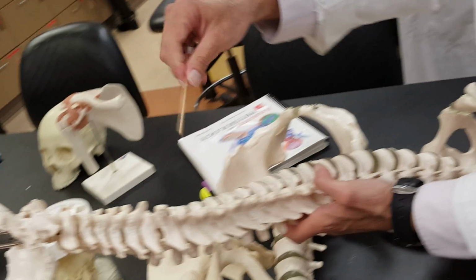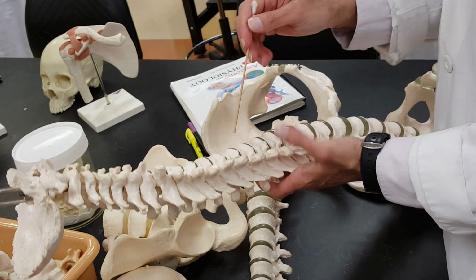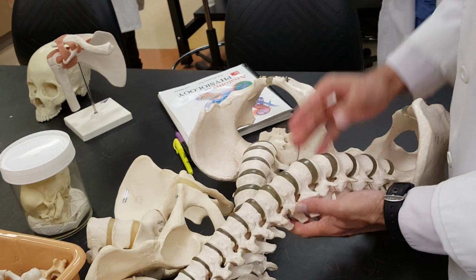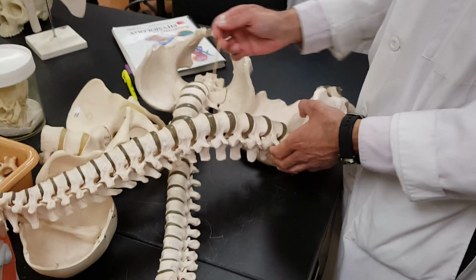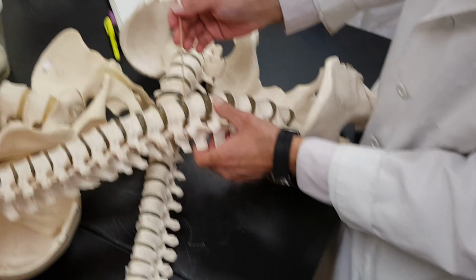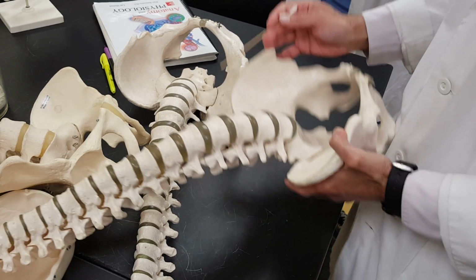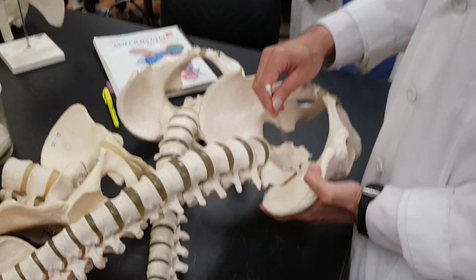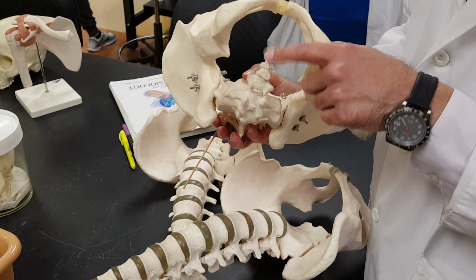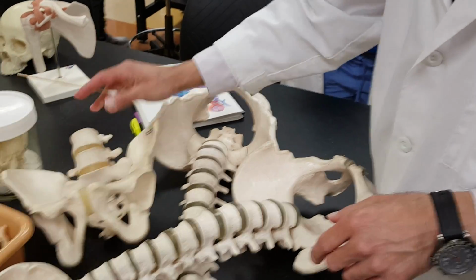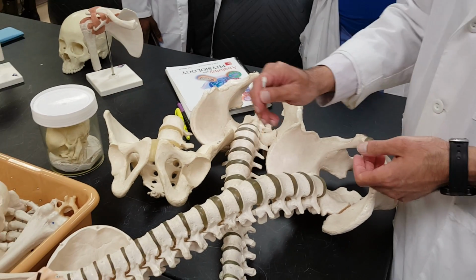Then there are 12 thoracic vertebrae, T1 through T12, which have ribs attached to them. No other vertebrae have ribs. There are 5 lumbar vertebrae, L1, L2, L3, L4, L5. There's the sacrum and then the coccyx, which is not here, but the coccyx is right there. It's also called the tailbone. These are the intervertebral discs.